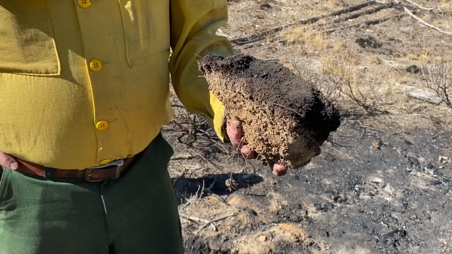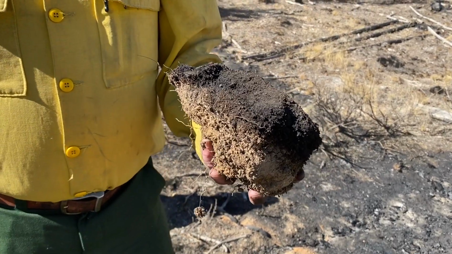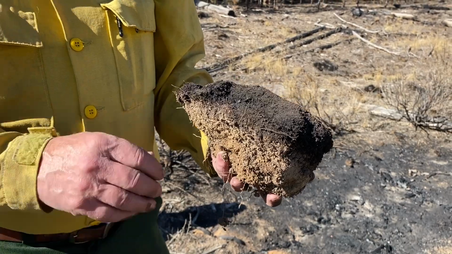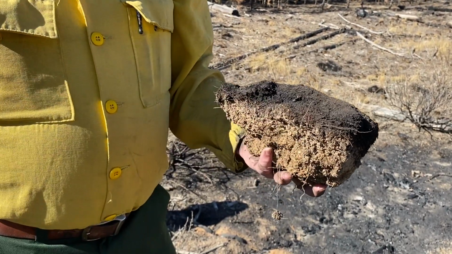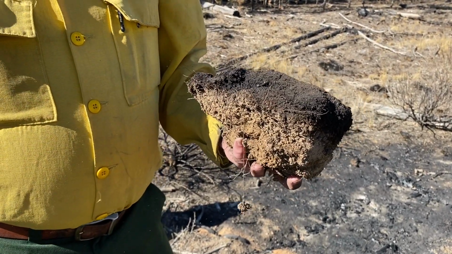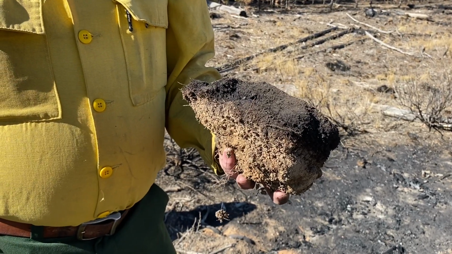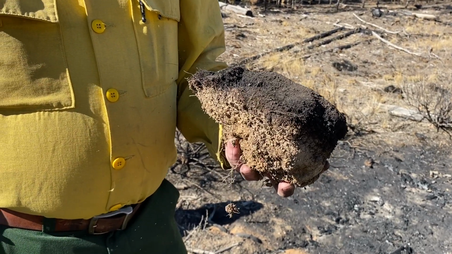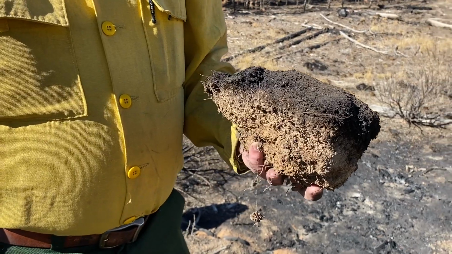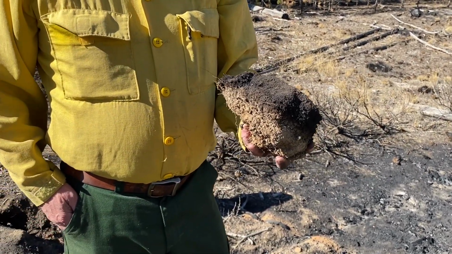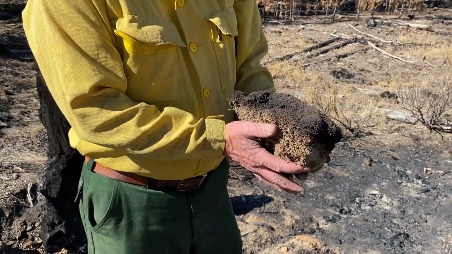So in general, we use 5 indicators from the field mapping guide for soil burn severity to develop our soil burn severity map. This is one way of collecting those indicator data. Those indicators include ground cover, ash color and depth, root conditions, soil stability, and water repellency.